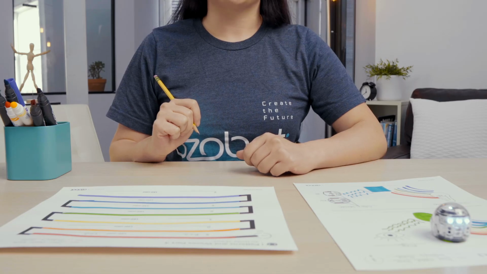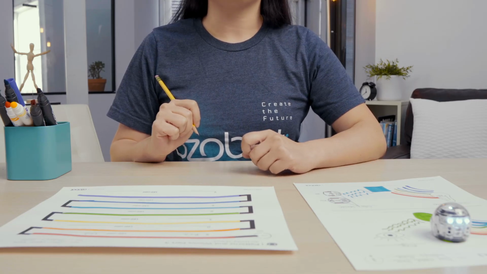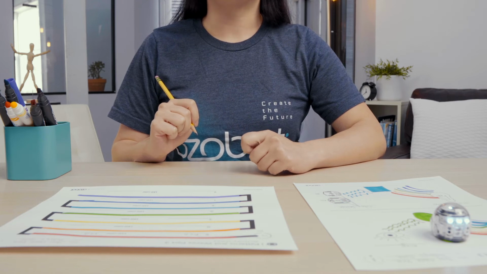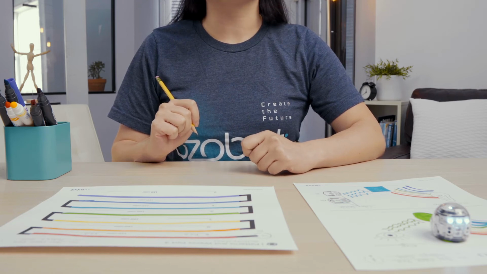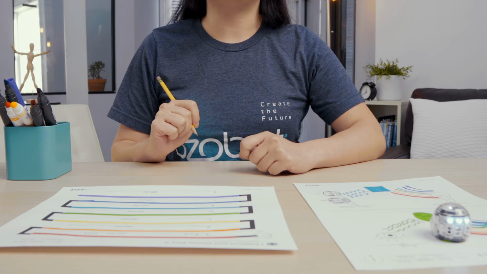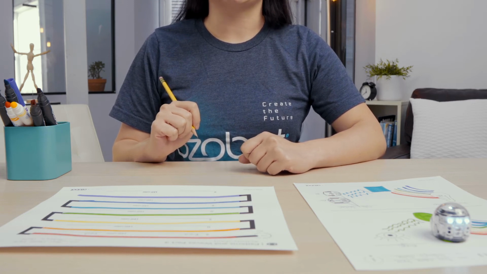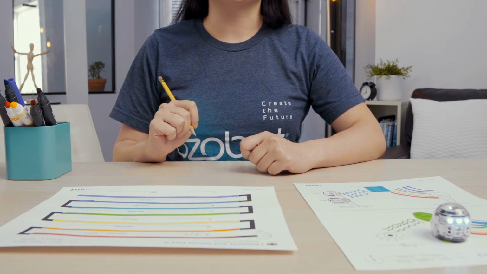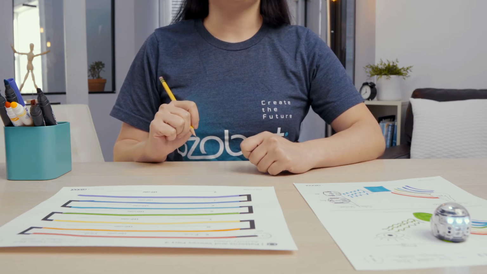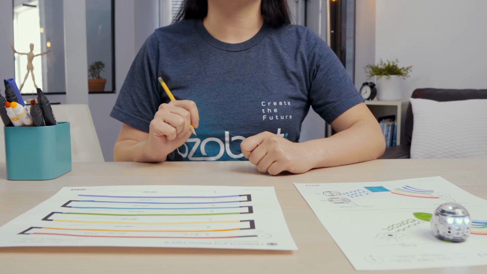Be aware that Ozobots sometimes have difficulty following yellow lines because the contrast between the yellow line and the white paper is small. If your Ozobot has difficulty with the yellow line, simply observe if there is any change in the LED color, then move your bot to the end of the yellow section and continue observing as your bot finishes the track.